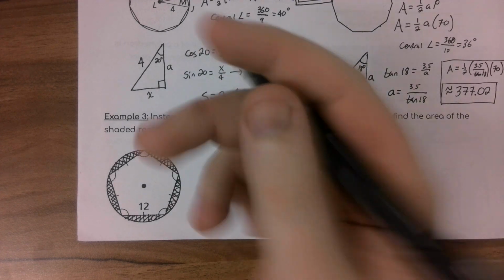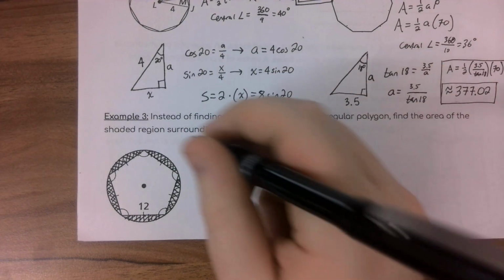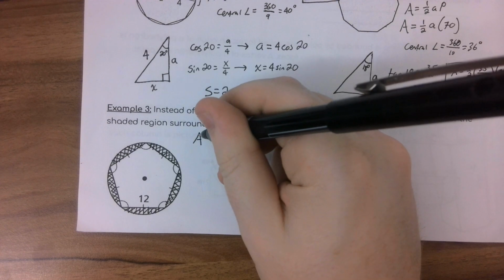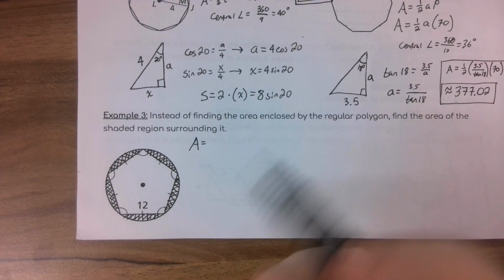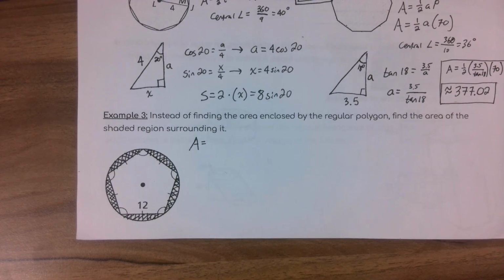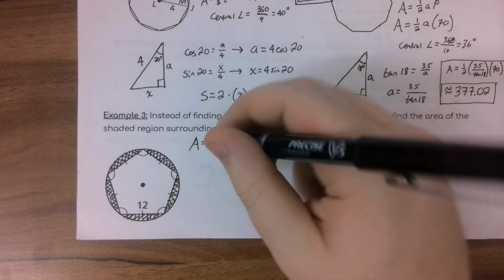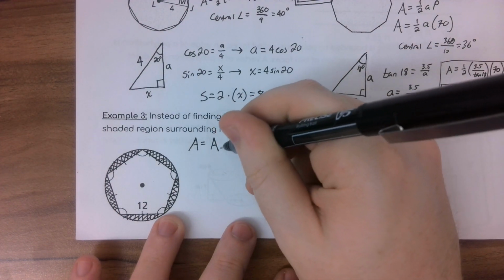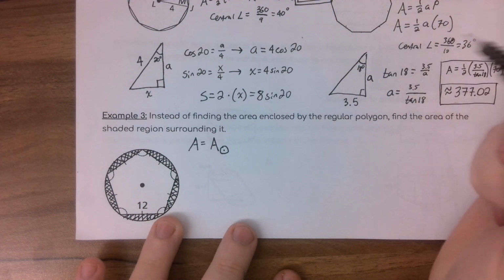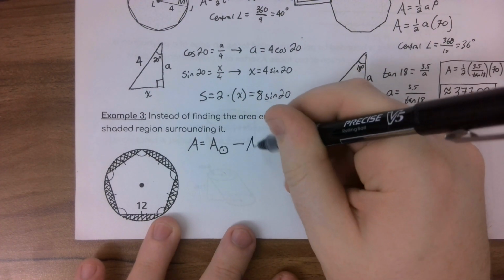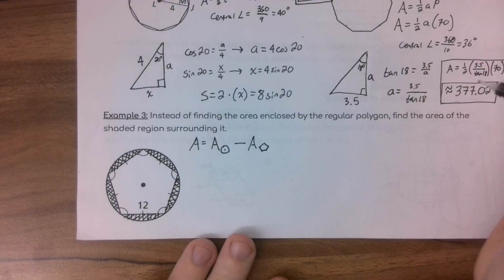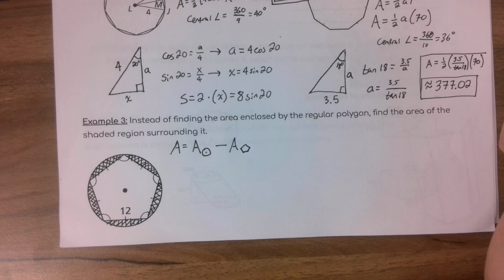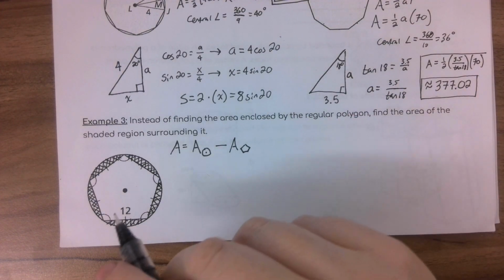So how do we even start thinking about that? Well, the shaded area is part of a circle, right? It's just the part of the circle that the pentagon is not in. So all we need to do to find this shaded area is find the area of the entire circle, then subtract the area of the white space inside of it, the area of the pentagon. Sounds easy-ish. Let's see what we can do.